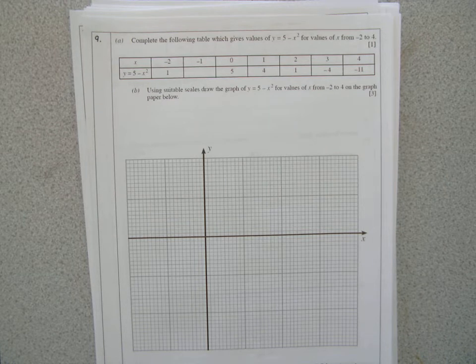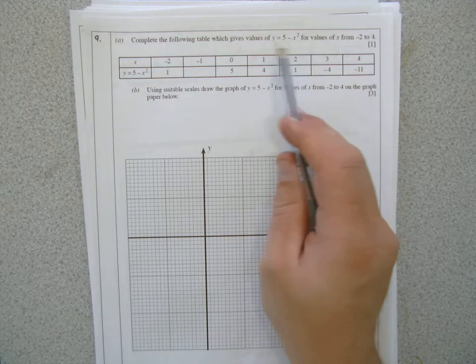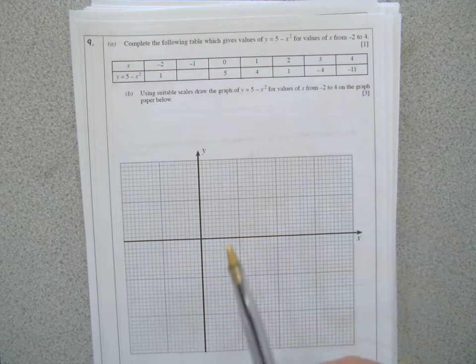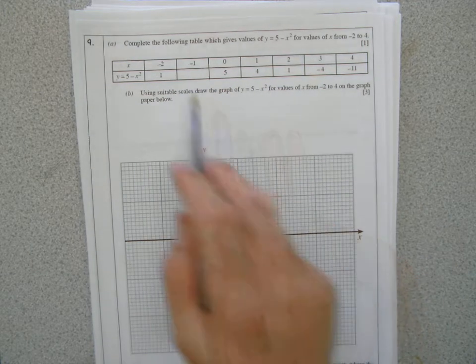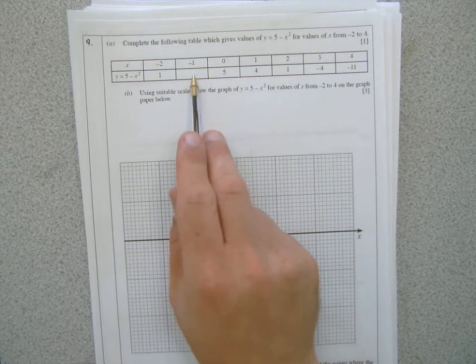Okay, complete the following table, which gives values of y equals 5 minus x squared for these values here. Now, remember, with this here, when you've got a power, it's going to be a curve. Okay, it's important to remember that. And all the values are given here.